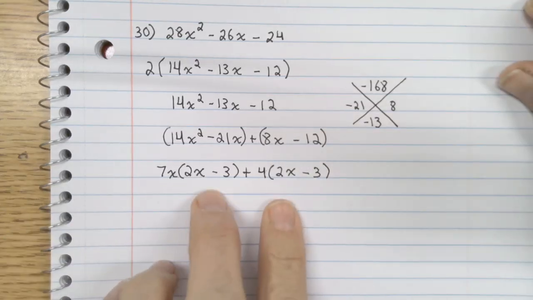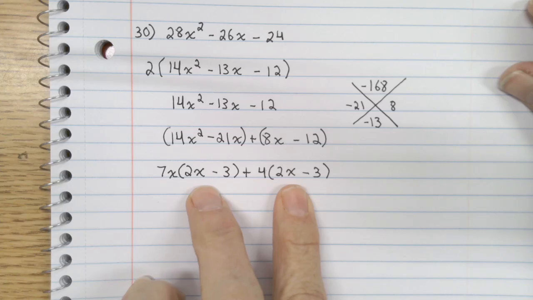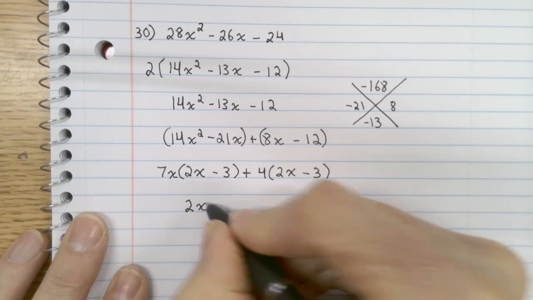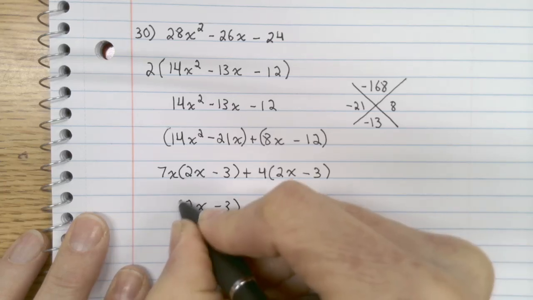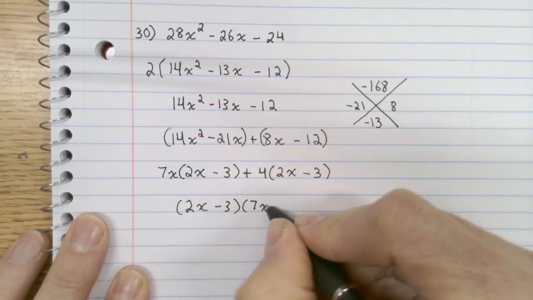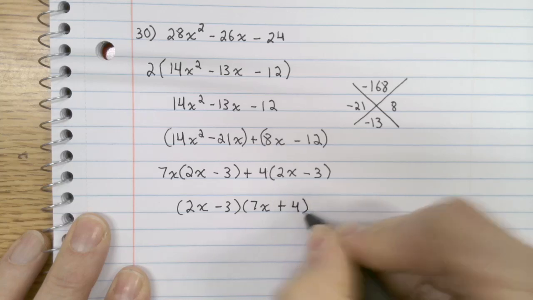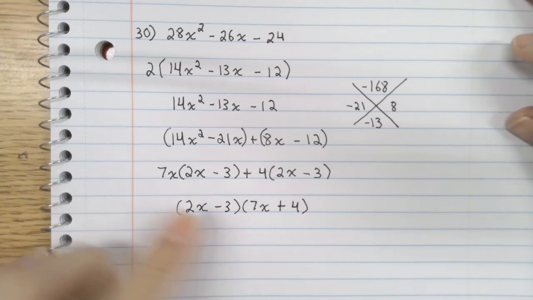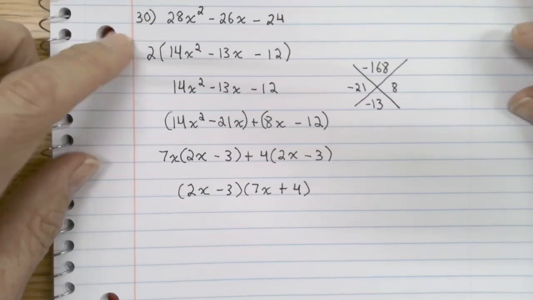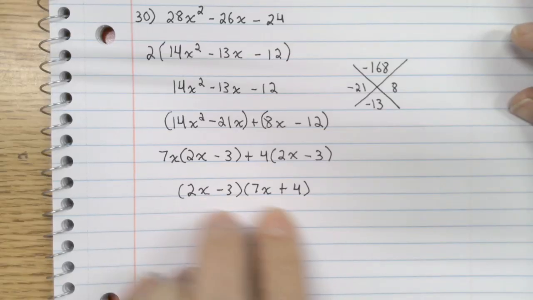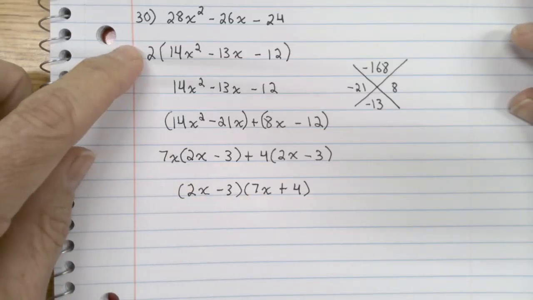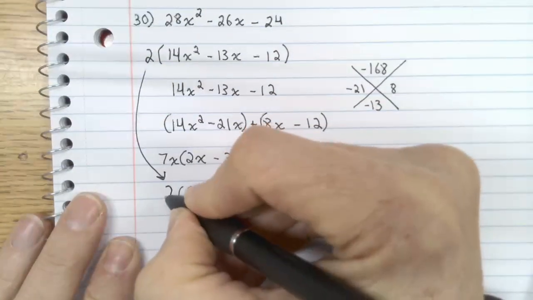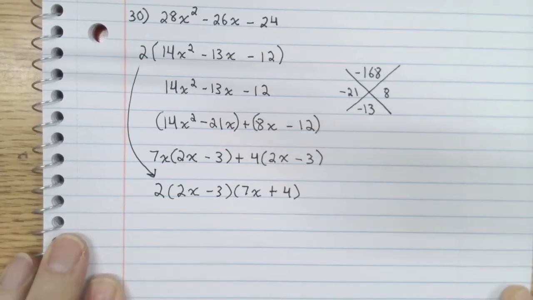Now look at that. We've got 2x minus 3 in common, so we can factor a 2x minus 3 out. We factor that out: 2x minus 3 times 7x plus 4. Now here's the dangerous thing about separating this 2 off like this, because you've got to remember that that's not the final answer. That's almost the final answer, but now I've got to take this 2 that I pulled out at the very beginning and drop it back down in front of this expression in order to get the correct answer.